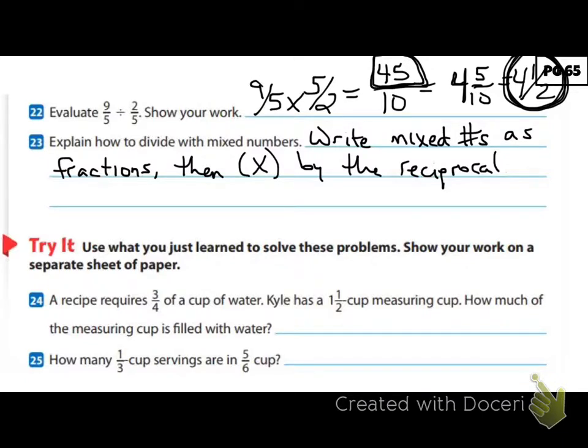24 and 25 is try it. You need to try it on your own. And once again, I want to see your work when I get to you, and if you haven't tried it yet, I'm not going to help you. 24, you need to be at 1/2 of the cup, and for number 25, you're going to be at 2 1/2.